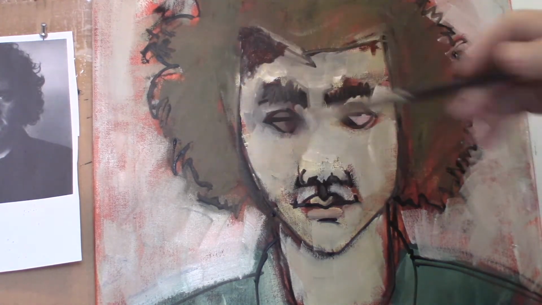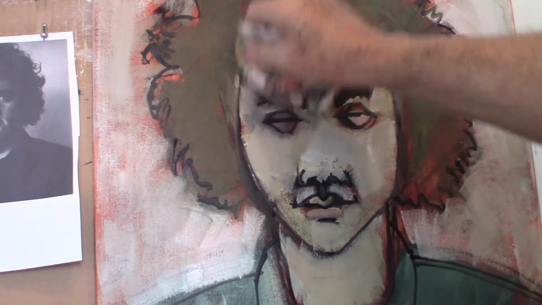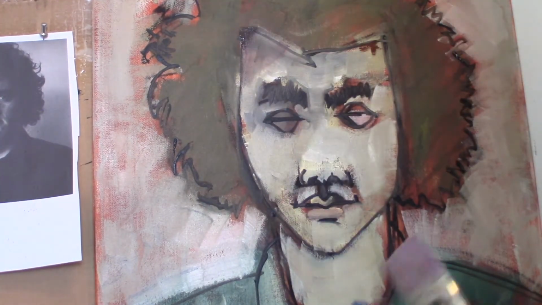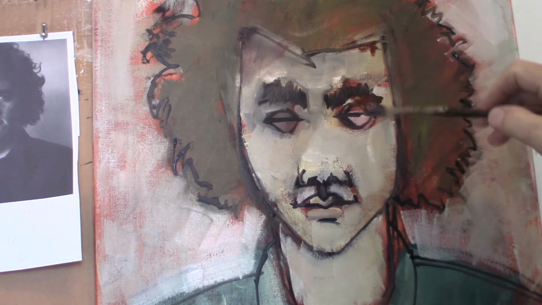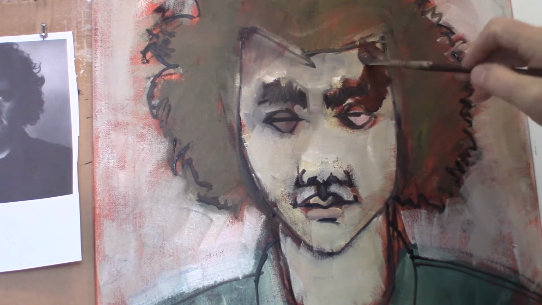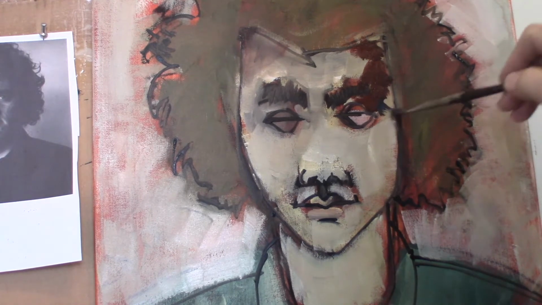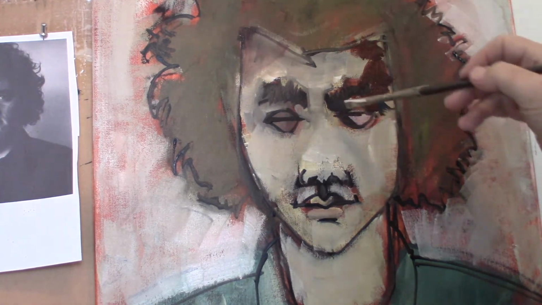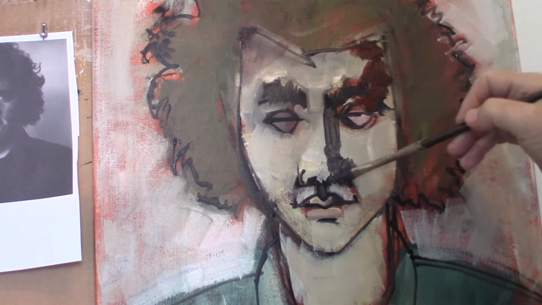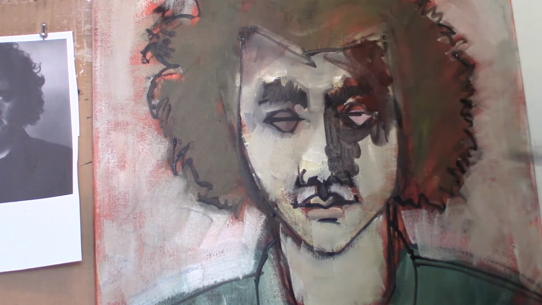Now, first of all, that's not in the right place because the light source is coming from his right. So all the shadows should be over here. All right, so that's got too much red in it, and it's a little thick. Should really thin it out a little bit more, but anyway, I just want to get this whole side of the face in shadow.